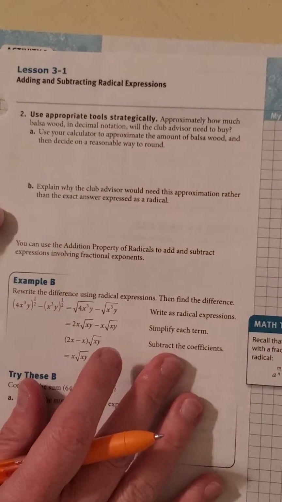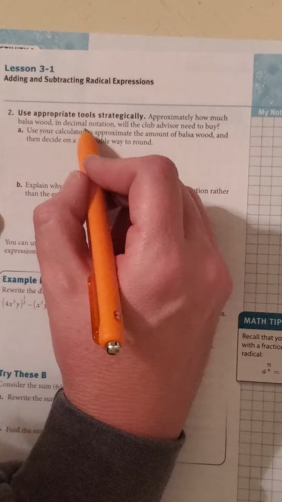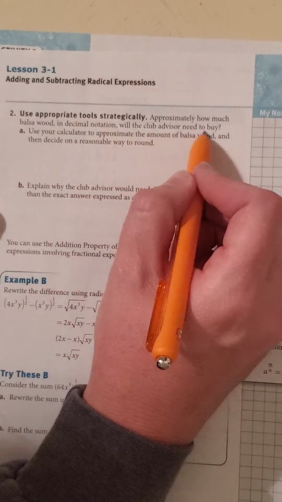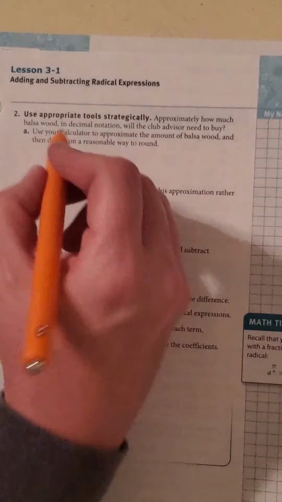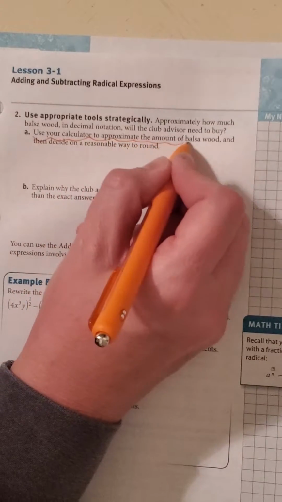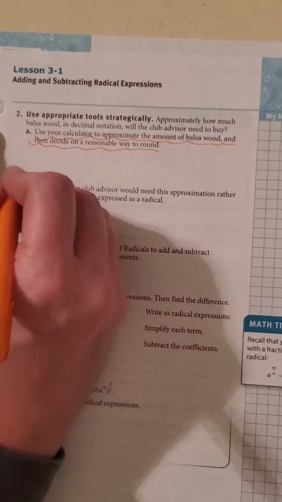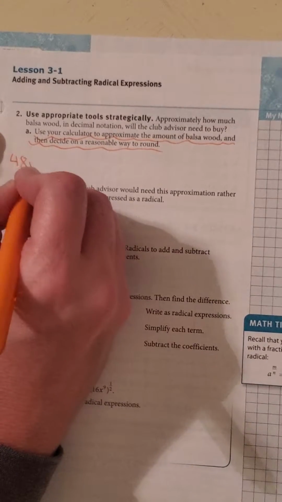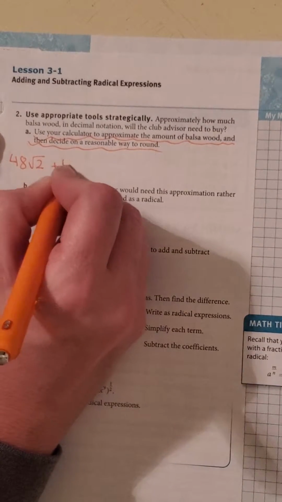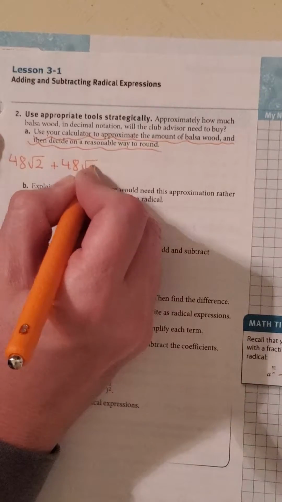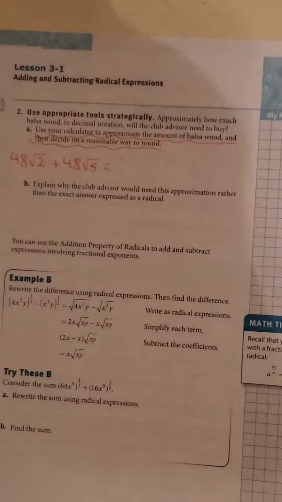It says approximately how much balsa wood in decimal notation will the club advisor need to buy? So you're going to use your calculator to approximate the amount of balsa wood and then decide on a reasonable way to round. So we saw that we need 48 square root 2 plus 48 square root 5. So let me show you that function in your calculator.